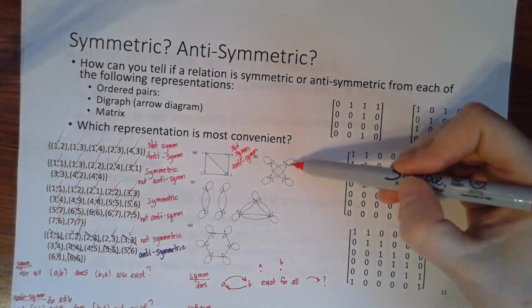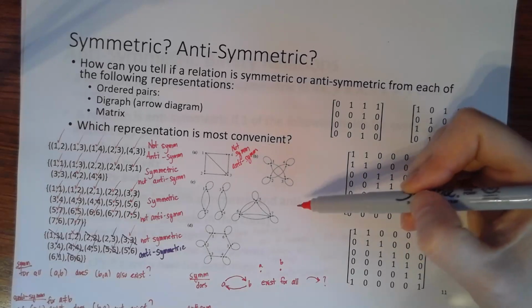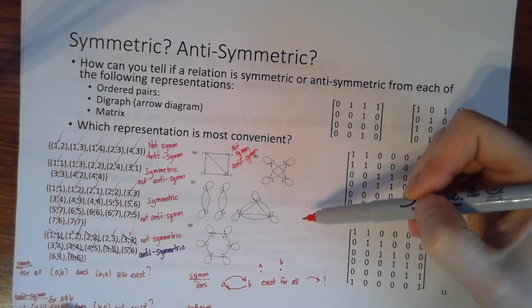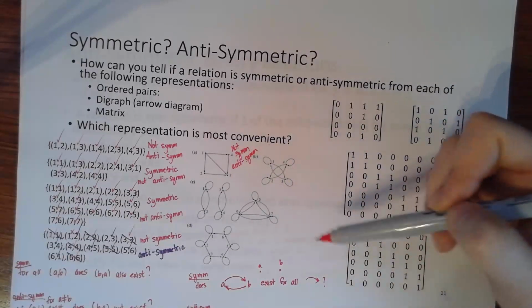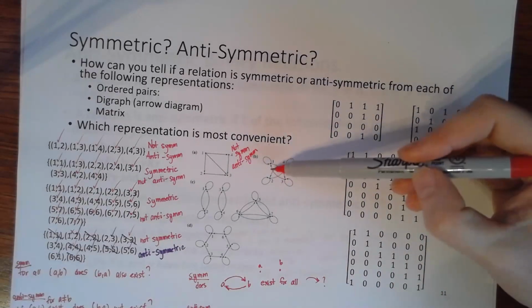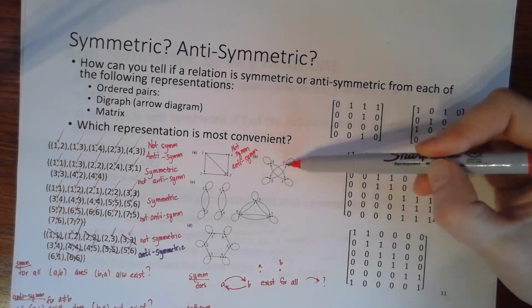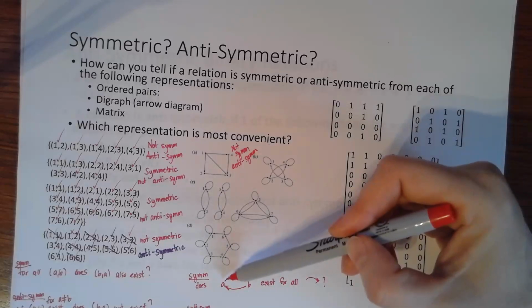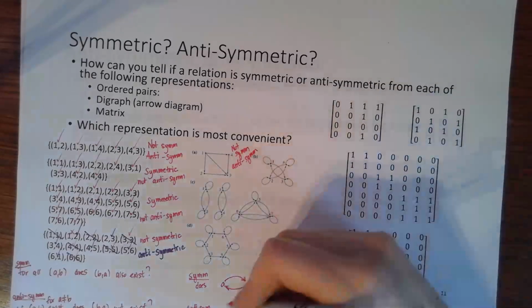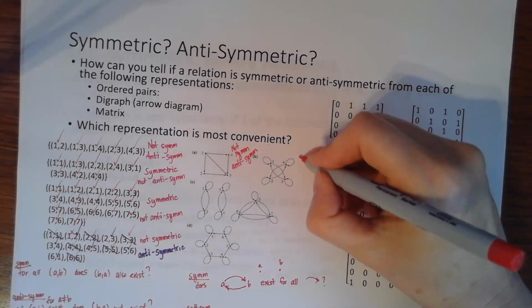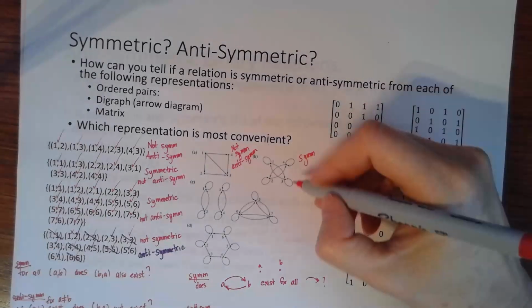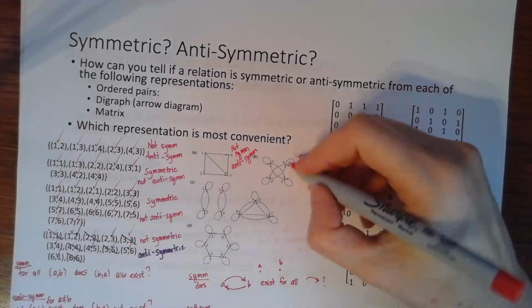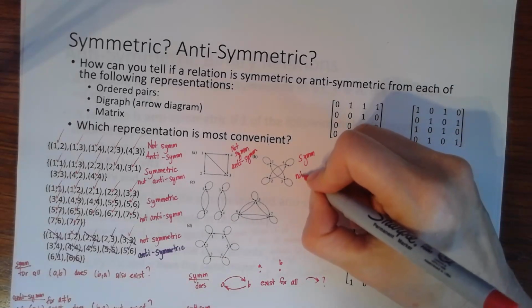Okay, for this one, ignore the self loops, because I'm only looking for A not being B. Okay, and when A is not B, I can ignore those and just look at the edges in here. So I've got a pair here, and I've got a pair here. Every time I have an edge, I've got the one coming back. All right, so this one is symmetric. Okay, and it's definitely not anti-symmetric because I have pairs that are coming back. So this is not anti-symmetric.